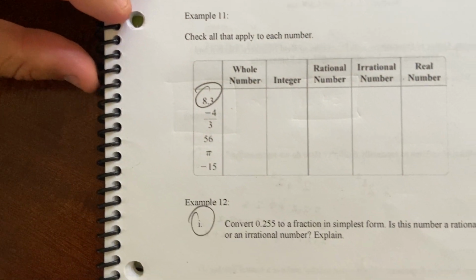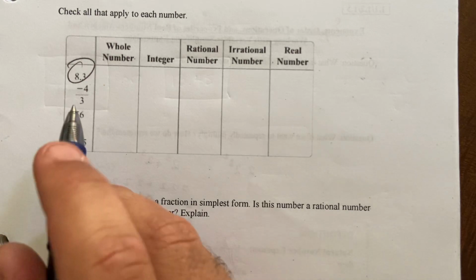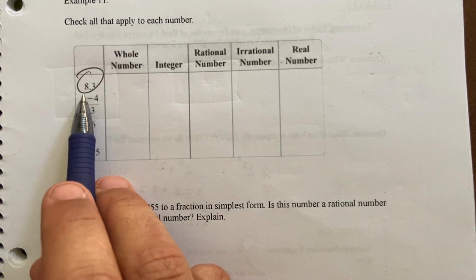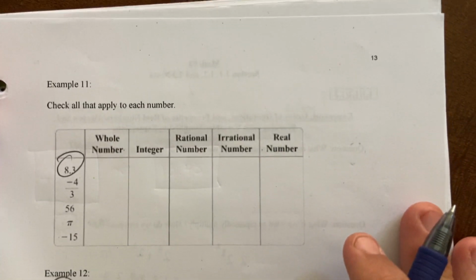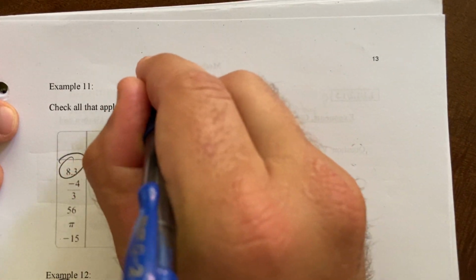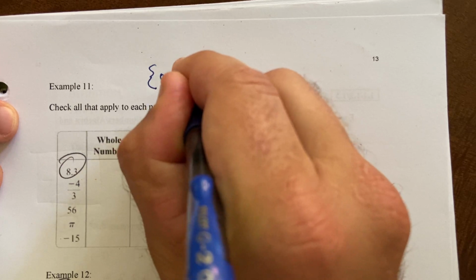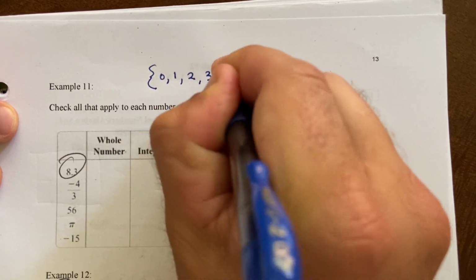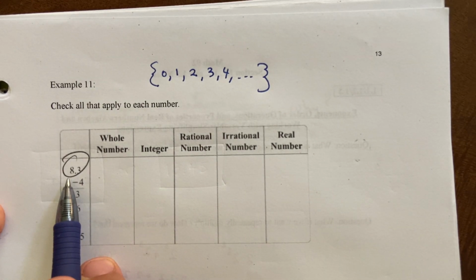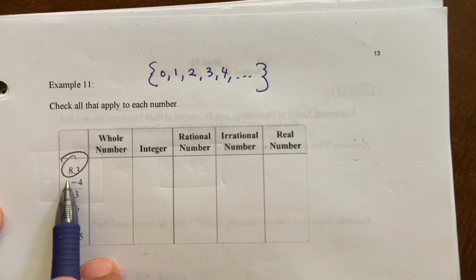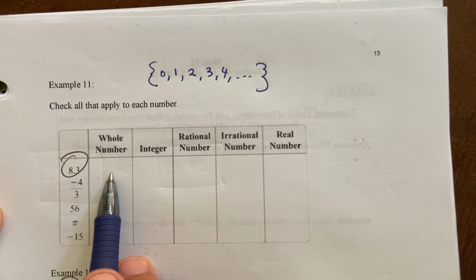So classifying, let's see if we can talk about which one it is. Is 8.3 a whole number? Keep in mind the whole numbers are 0, 1, 2, 3, 4, and so on. Is 8.3 one of those numbers? No. So I'm just not going to put a check mark here.